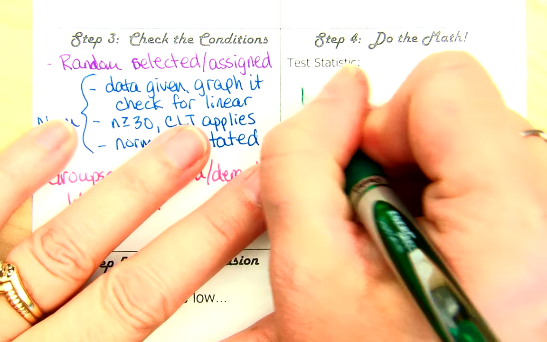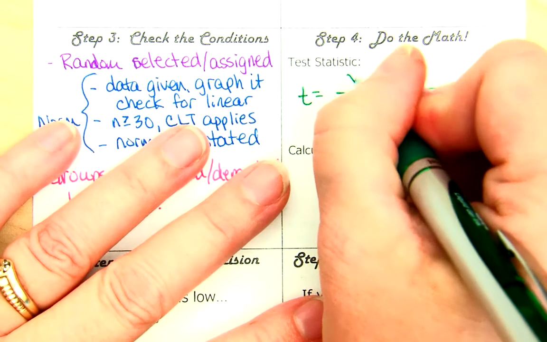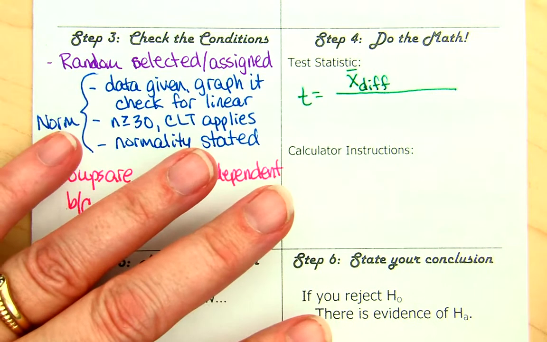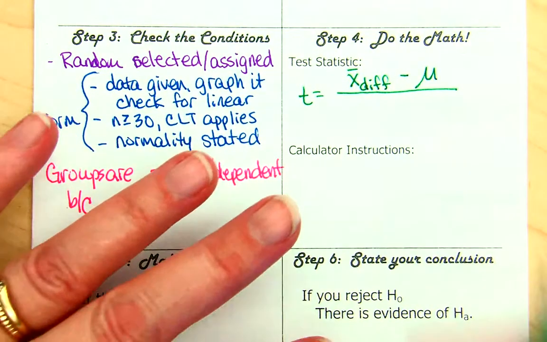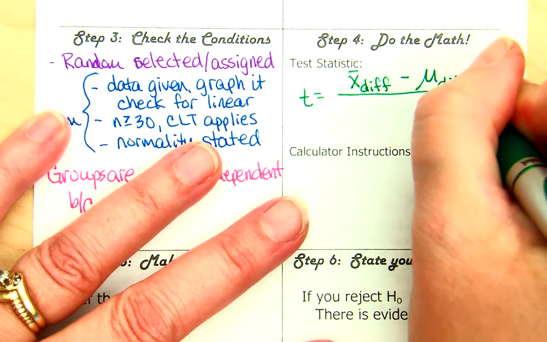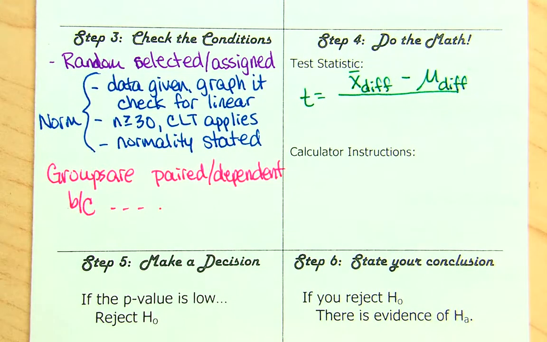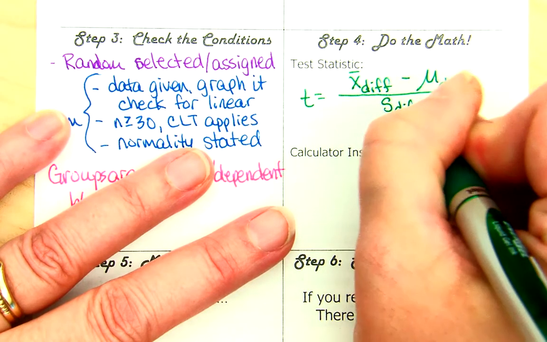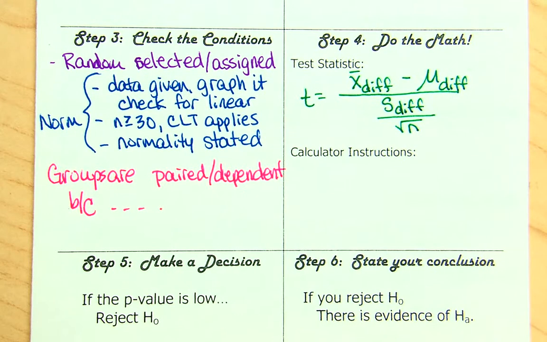So for this, our t is going to be the mean of the differences minus the mean in our hypothesis, over our standard deviation, which is s over square root of n, but here it's going to be the standard deviation of the differences over square root of n. So we're just doing all of this for the differences between the two groups.